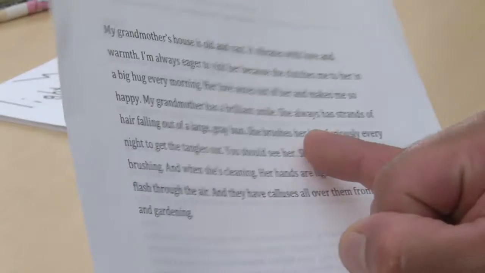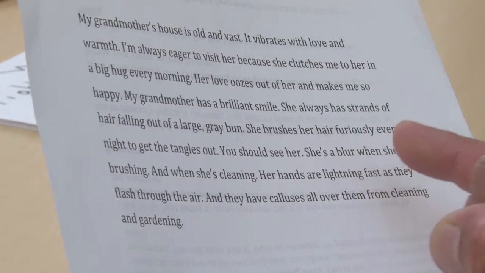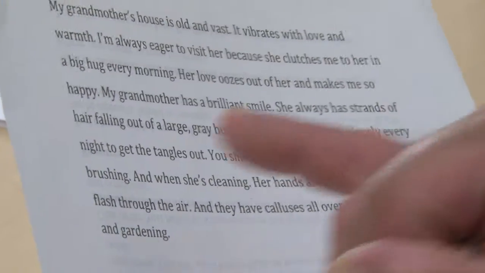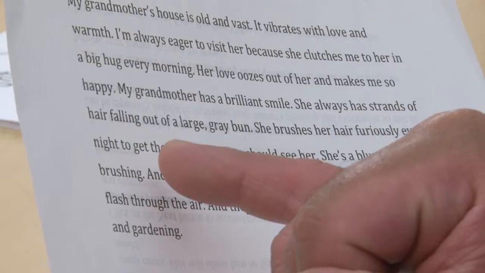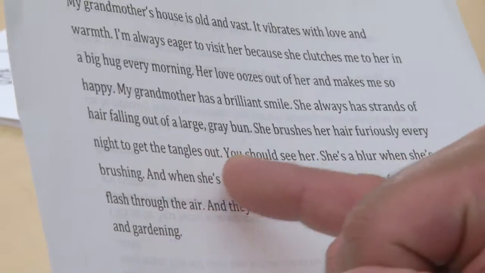My grandmother's house is old and vast. It vibrates with love and warmth. She brushes her hair furiously every night to get the tangles out, and you should see her.